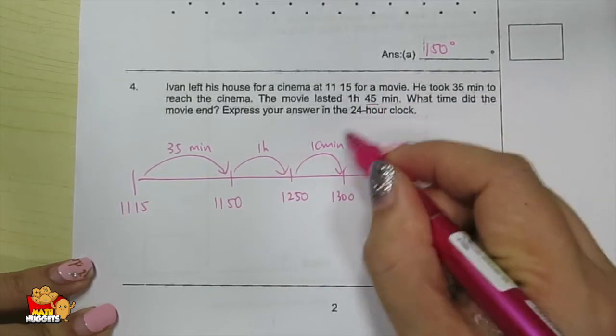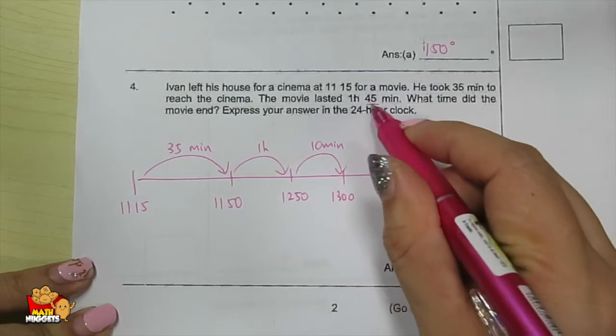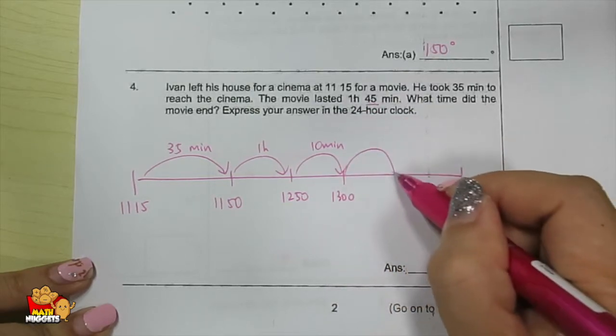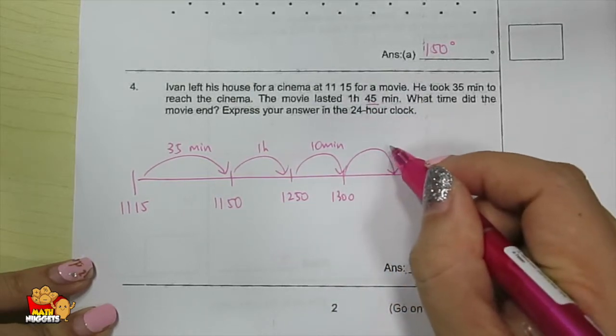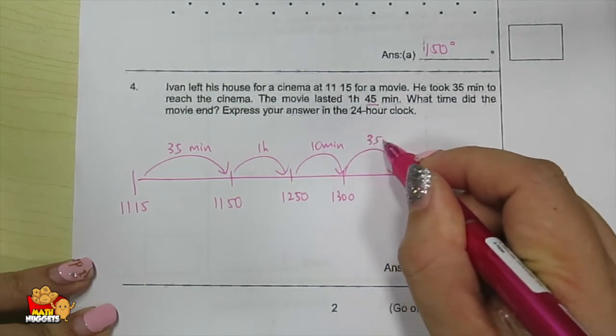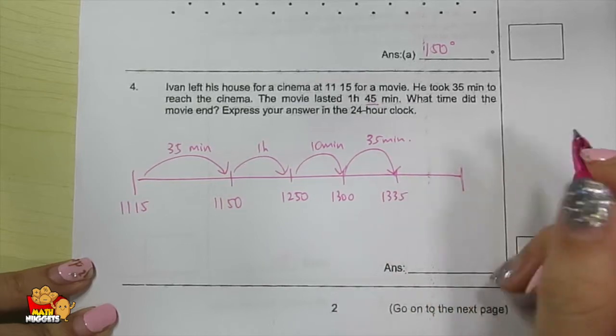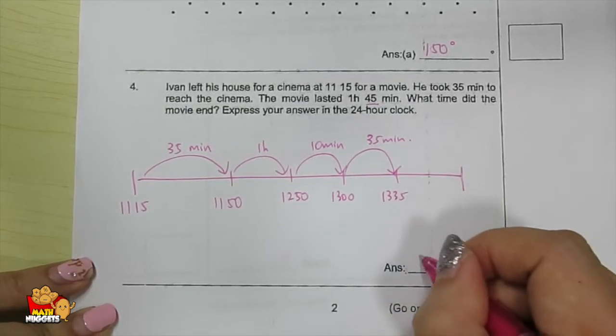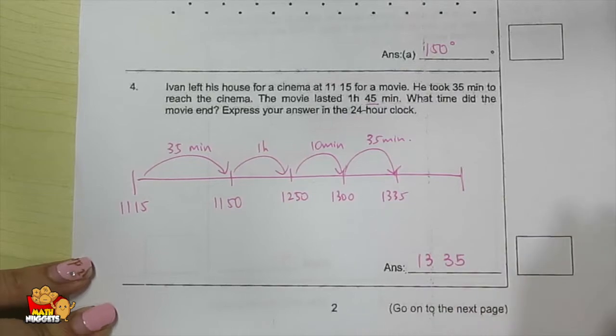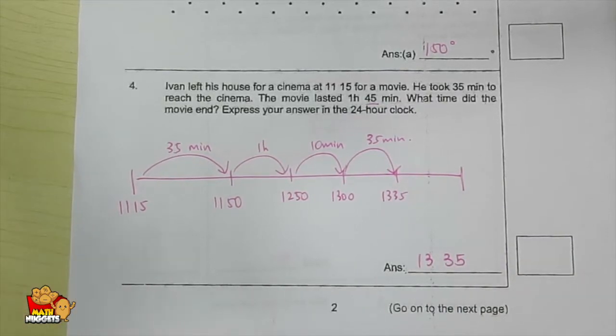So I need a total of 45. I've already counted 10, right? So 45 minus 10, I still need to count another 35 minutes. 35 minutes. So this will give me 13:35. So actually that's the end. The movie ended at 13:35.